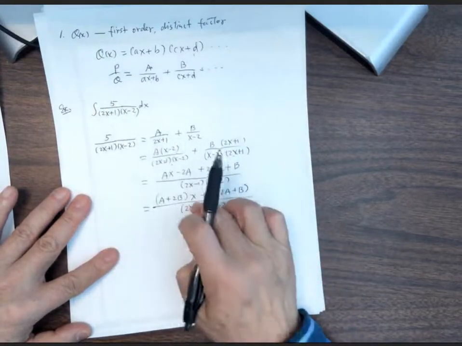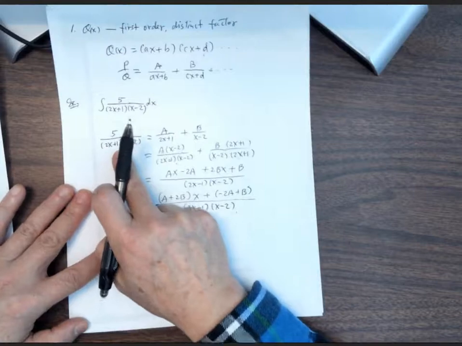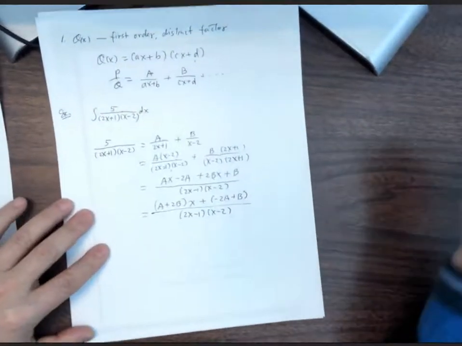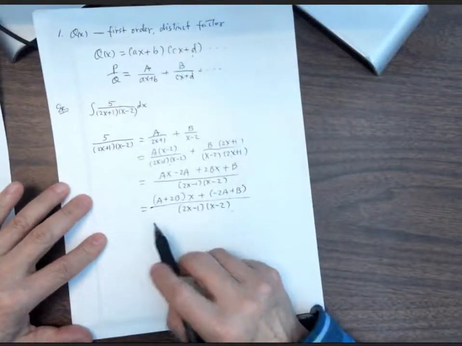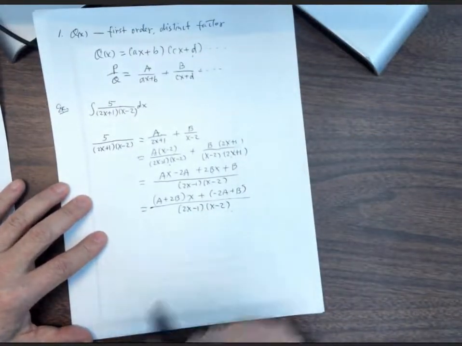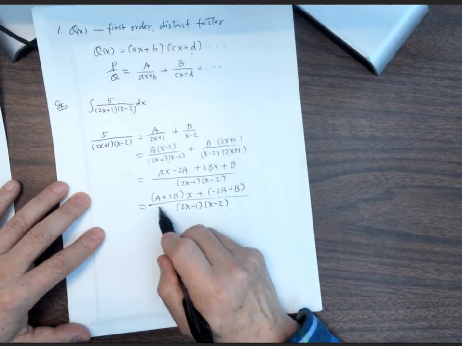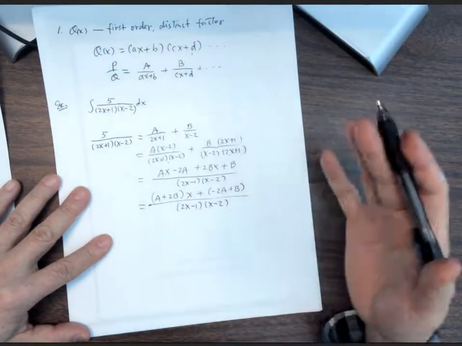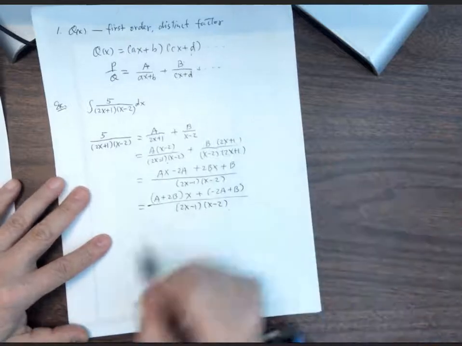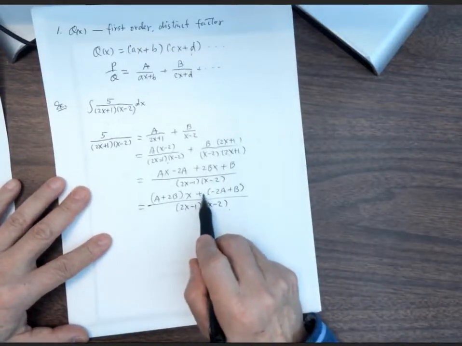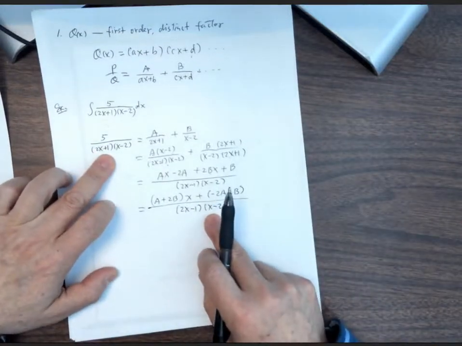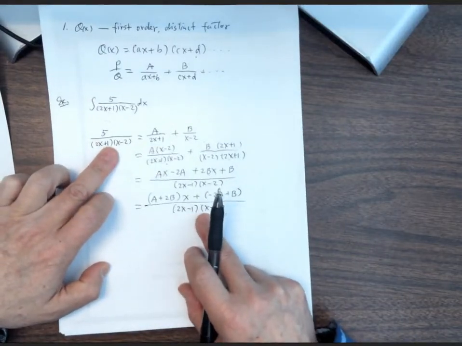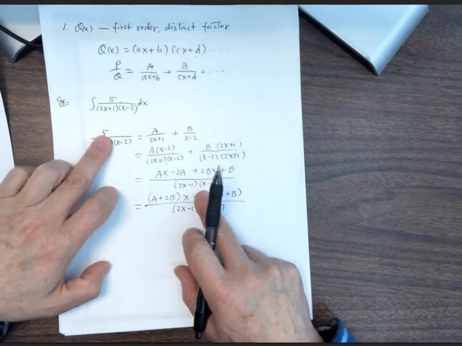Then you compare this to the left side that you started out with. Now how to compare? Remember, we want to determine those A, B, or C or more, so that those two fractions are the same. When you compare those two fractions, the denominators are already the same. Therefore, the numerators must be the same.